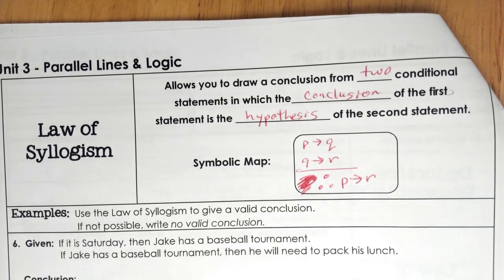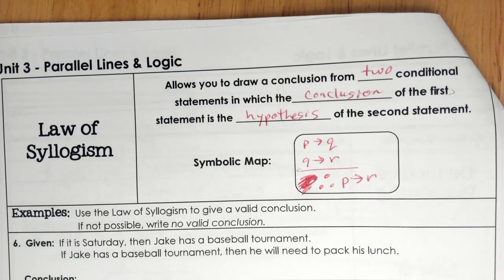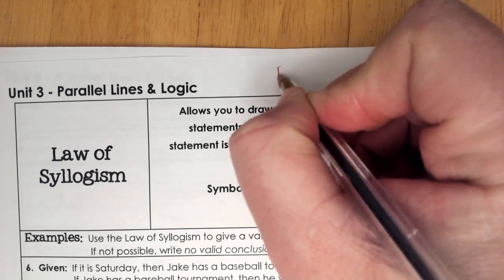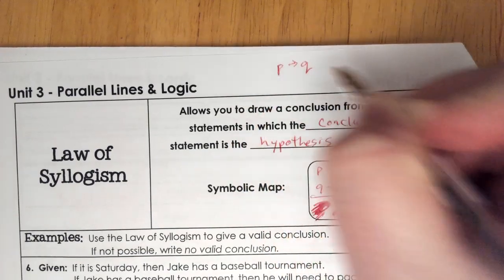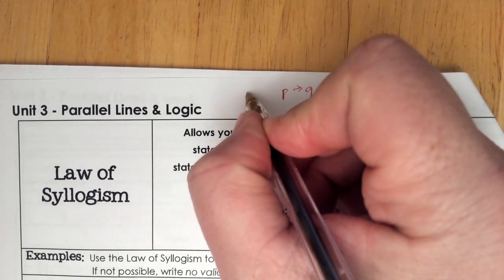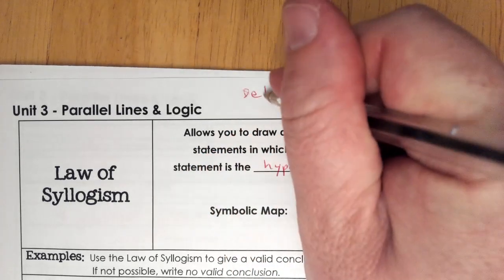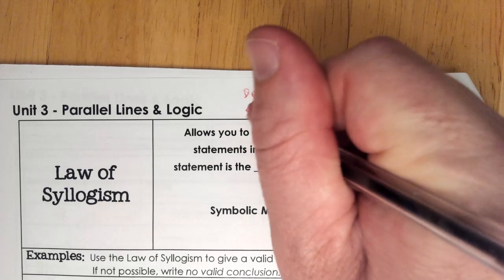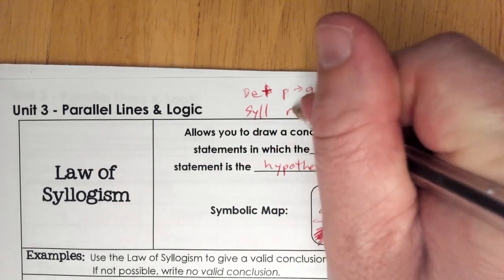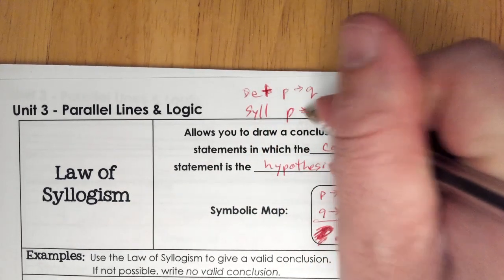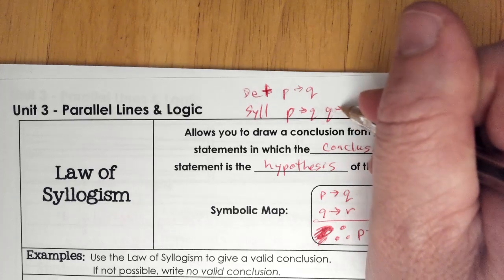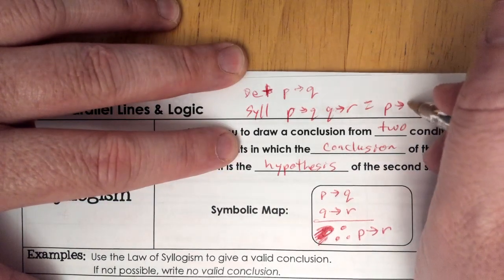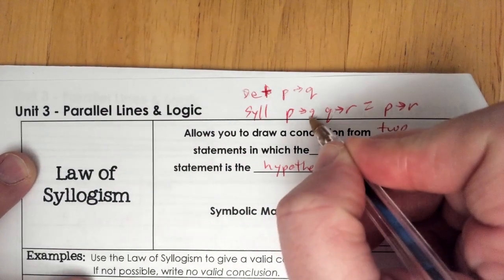Detachment was just saying if P, then Q. And syllogism is if P, then Q, if Q, then R, and that will equal if P, then R. So basically you're cutting out the middleman.